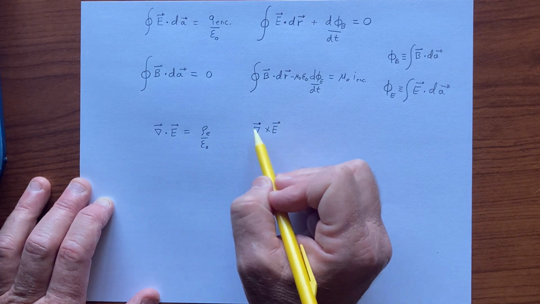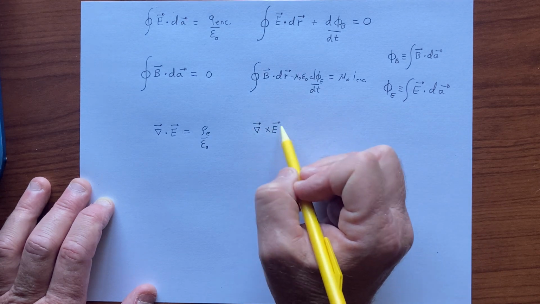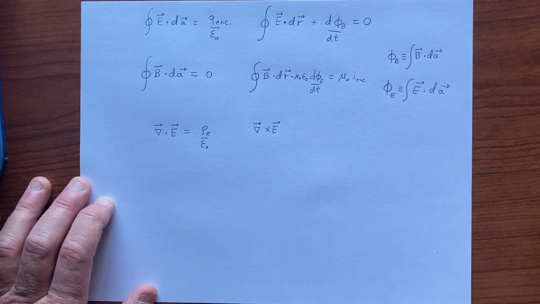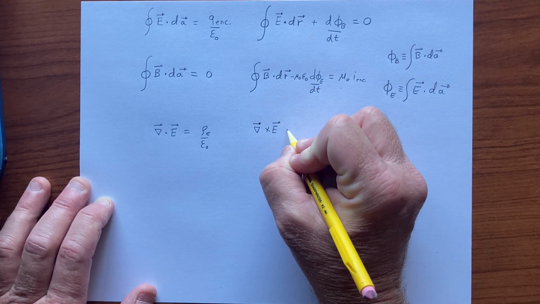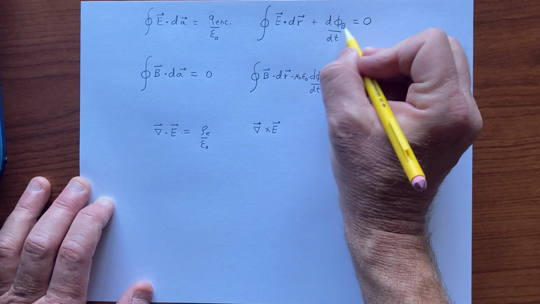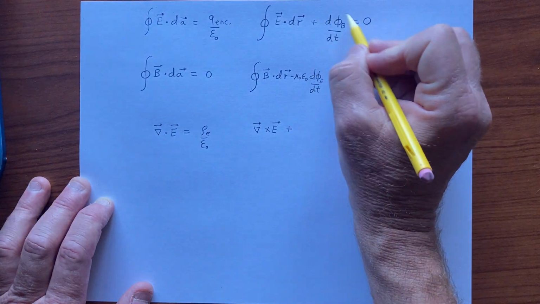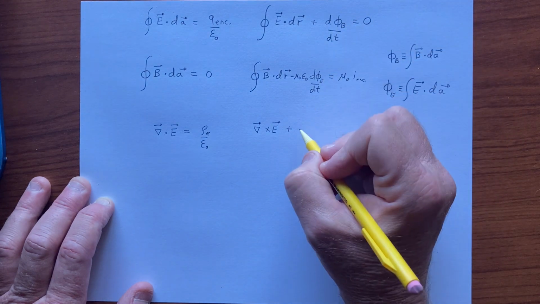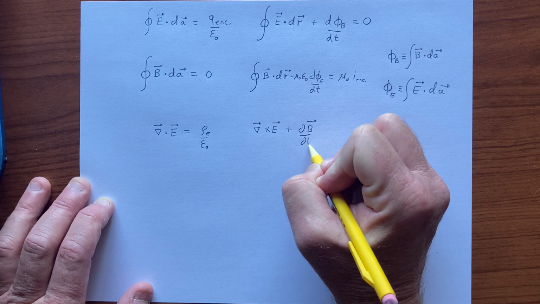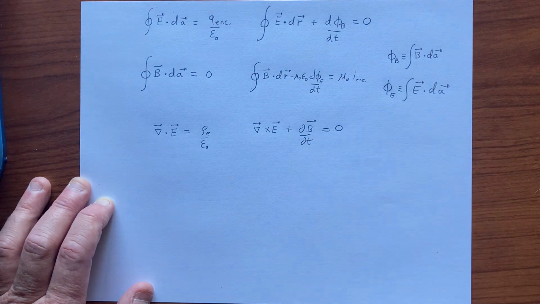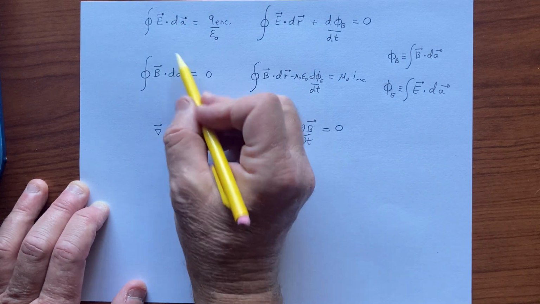This is asking how the field curls around, and it gives you a vector. And so you end up with a vector as a result of this. And here we have a term that involves not an area, but a field, so dB by dt, and that is equal to 0.